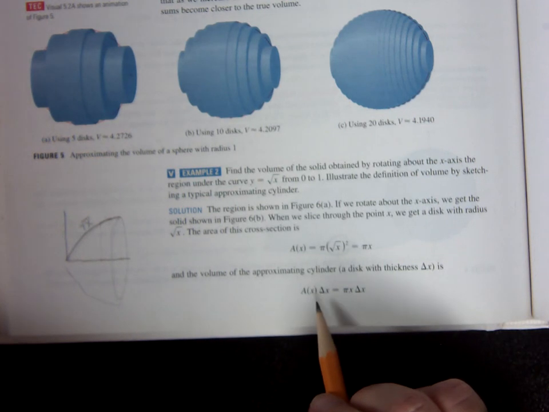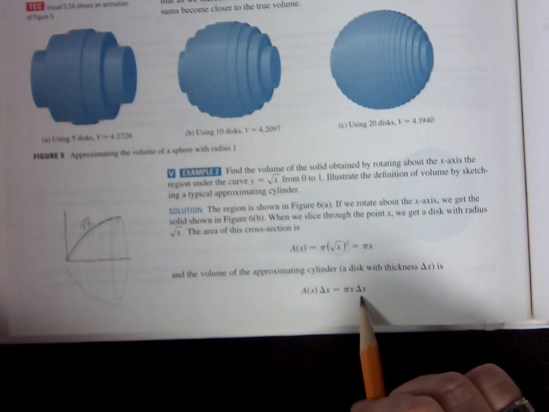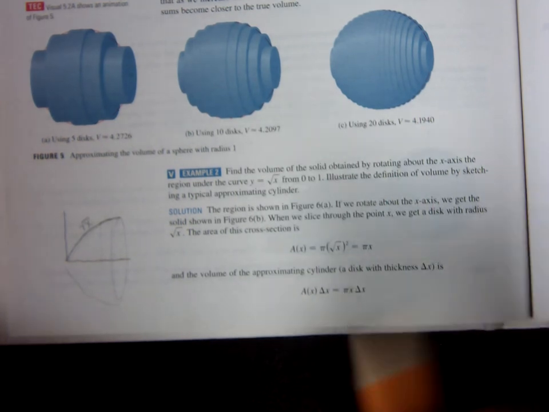Now to find the volume, I'm going to have to multiply that by the thickness. So I multiply the area that I already have by my thickness. So I'm going to go to the next page and we're going to take a look at a much better drawing than I can do.